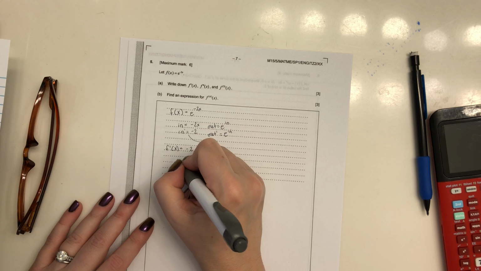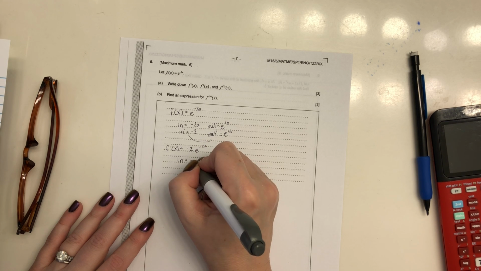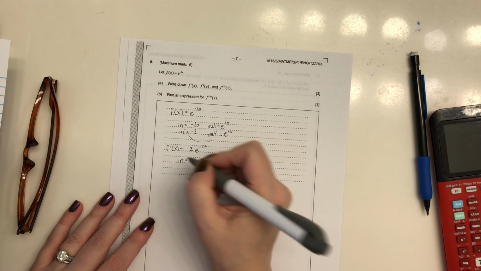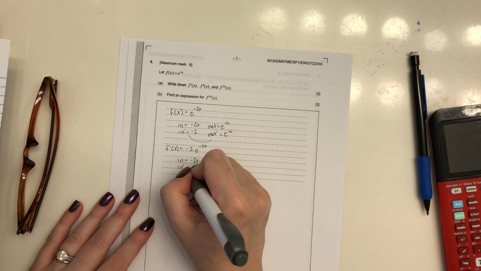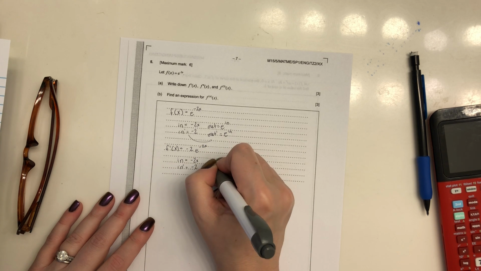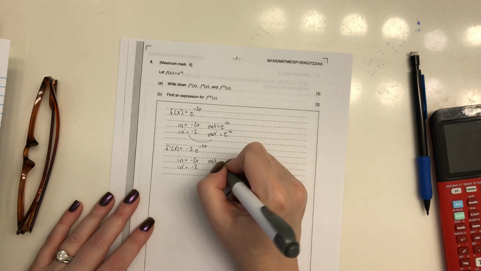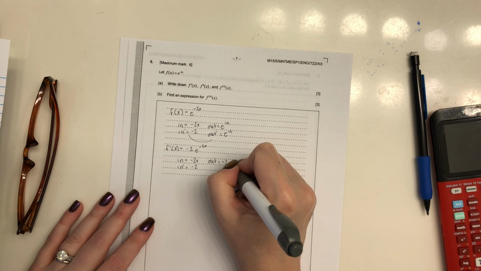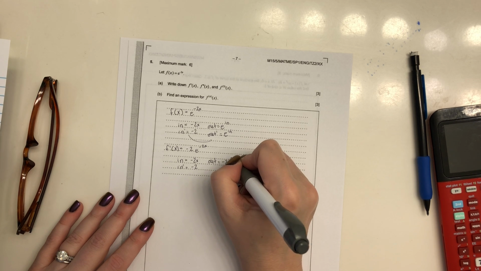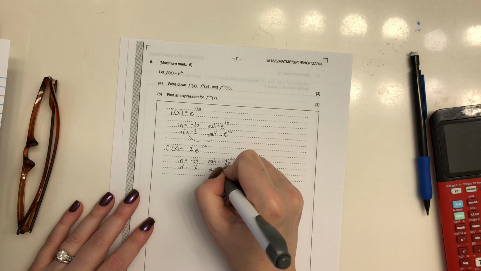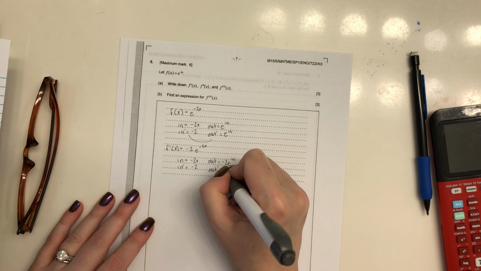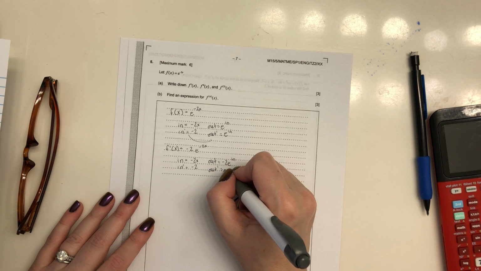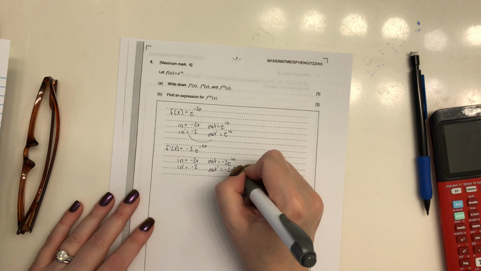Okay, so if you keep going with that pattern, you'll see that what's happening is every time we're just going to multiply the beginning part by a -2.